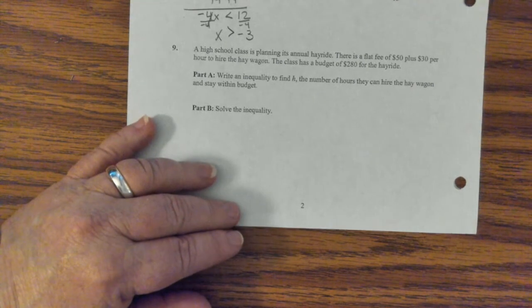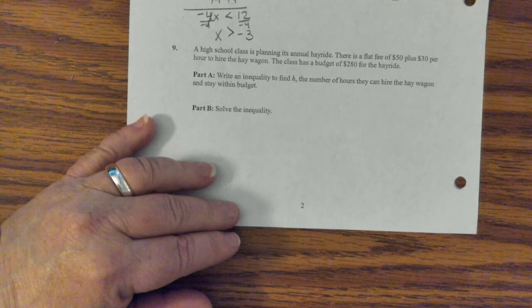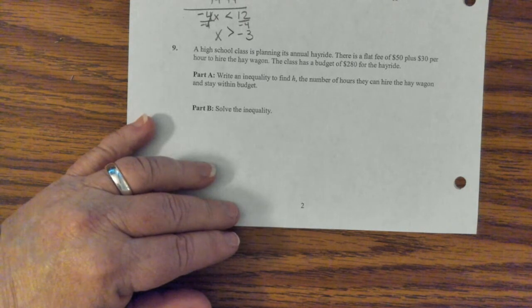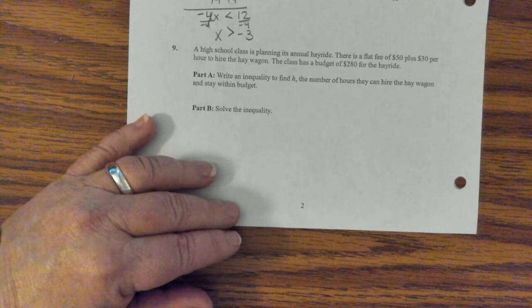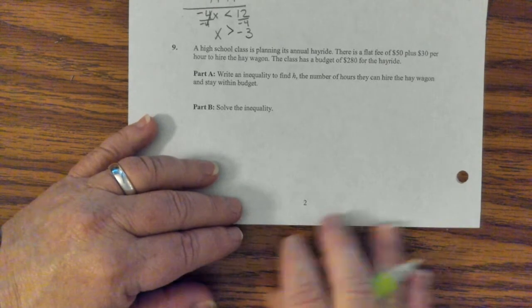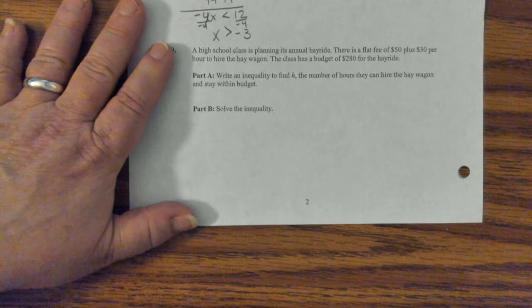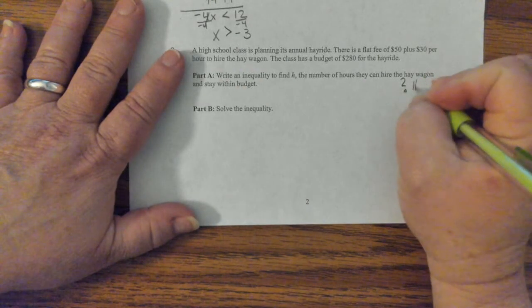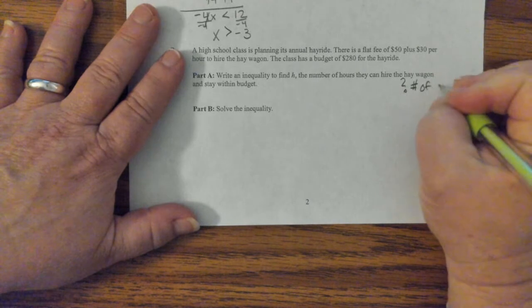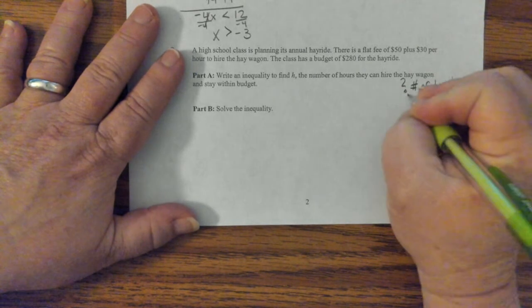A high school class is planning an annual hayride. There is a flat fee of $50 plus $30 per hour to hire the hay wagon. The class has a budget of $280 for the hayride. Part A, write an inequality to find H, the number of hours they can hire the hay wagon and stay within budget. So, the question is how many hours to stay in budget?